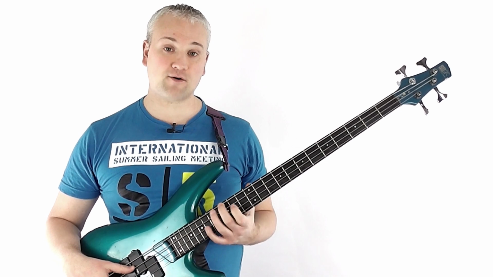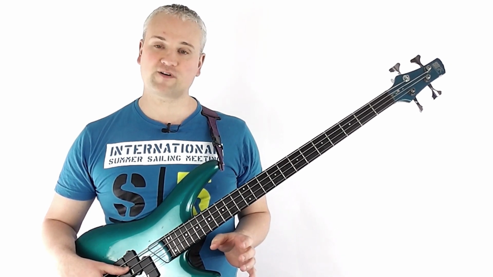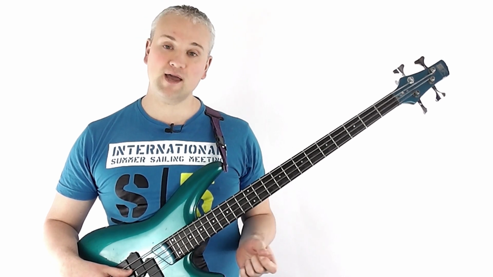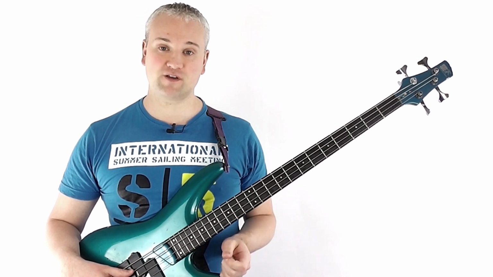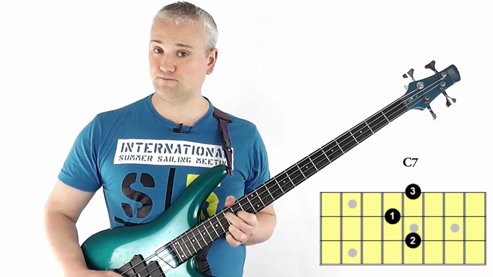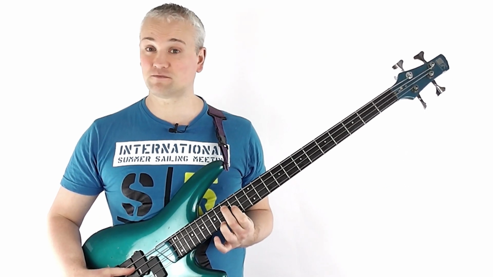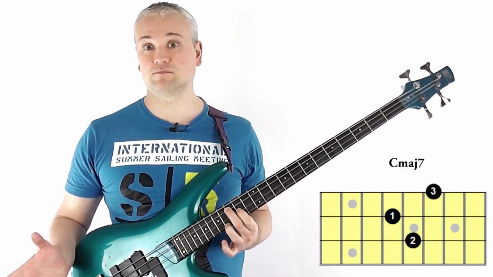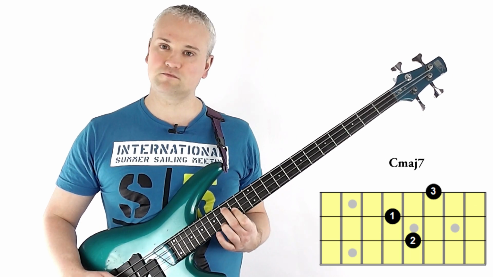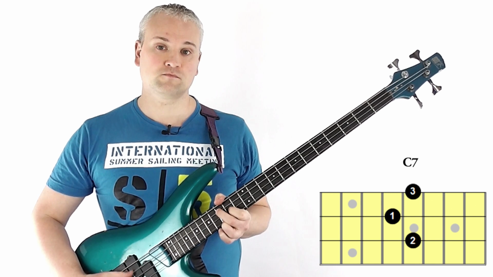So you want to listen to how the C7 is different to the C major 7. They're both built on a foundation of the major triad, but the major or minor 7th interval makes a lot of difference. That C7 tends to sound a little bit more bluesy, whereas that C major 7 has got that, again, that bittersweet kind of sound. And here's the dominant 7.